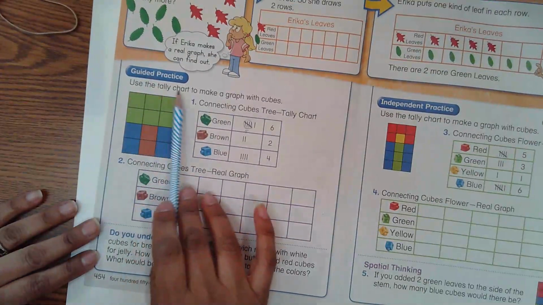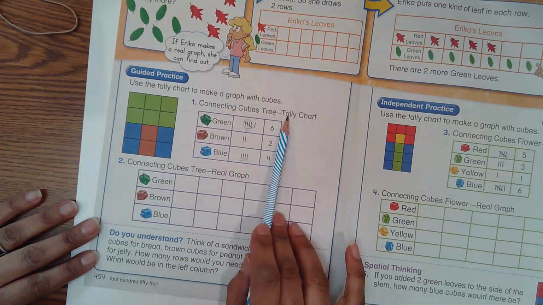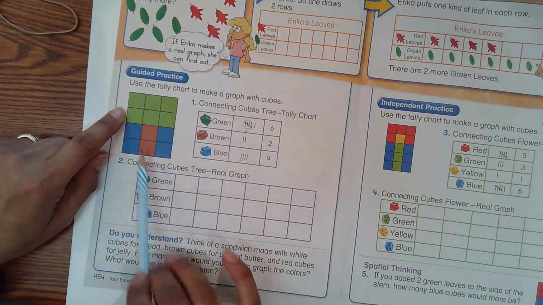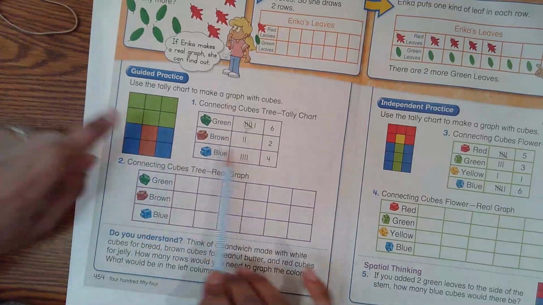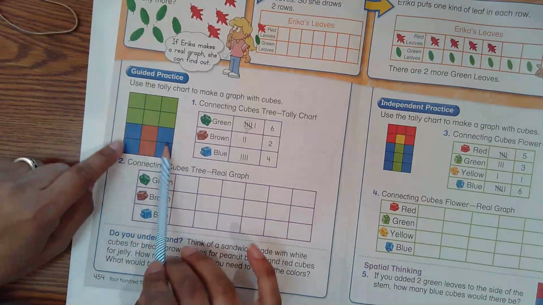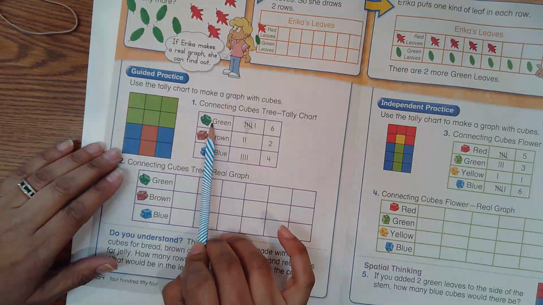Use the tally chart to make a graph with cubes. Connect cubes tree tally chart. So this is the name of the chart, cubes tree. So this is a cubes tree. So we made a tree out of cubes. So this is, as you see, the green, the leaves, this is the stem, and this is the place around it. So green, how many?